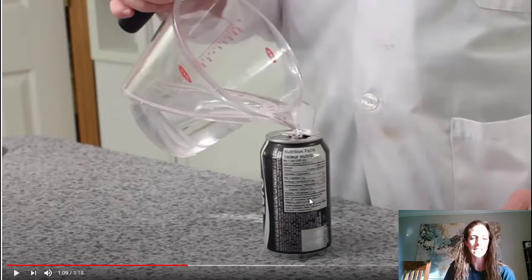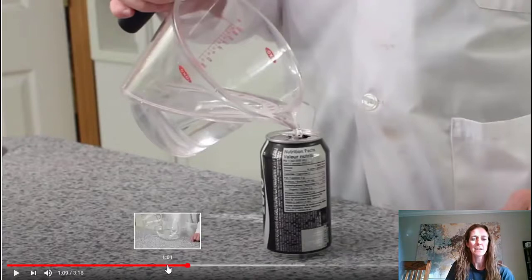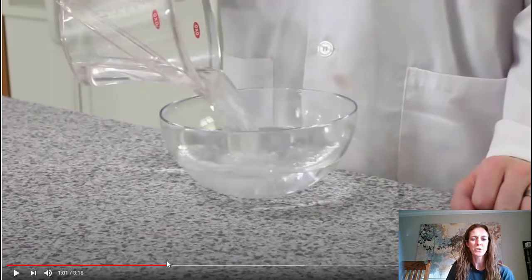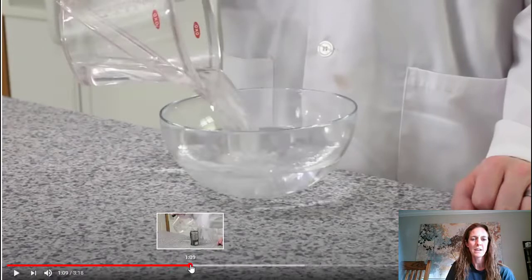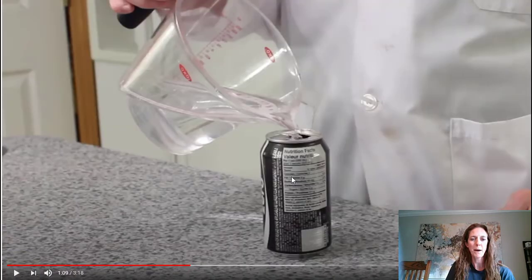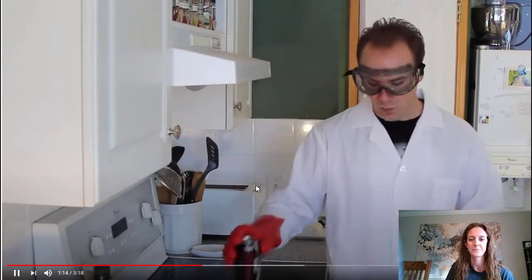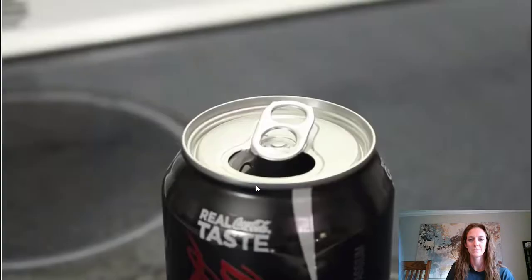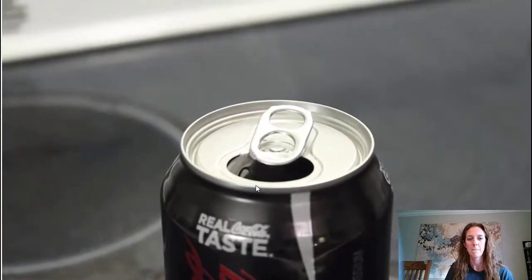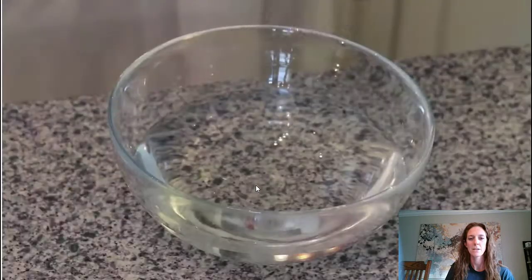All right, for this next experiment, we're looking at pressure and temperature. So we're looking at this pop can. We're going to put a little bit of water in this pop can, and there is regular room temperature water in this bowl, and the guy is going to put this pop can on the stove to heat up the water that is in the can. Turn your stove to medium-high heat and place your can with the water in it in the center of the burner. Leave it there until you see water vapor coming out of the top. Now quickly dunk your can into the water.